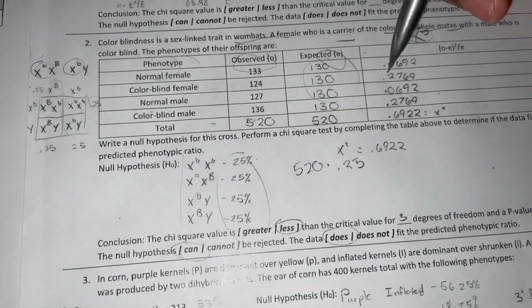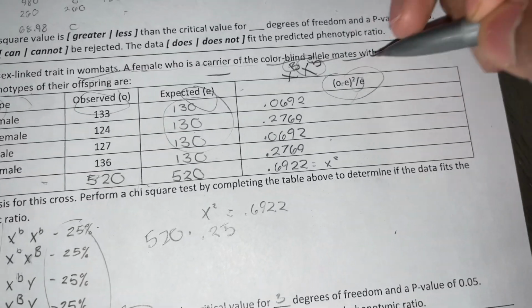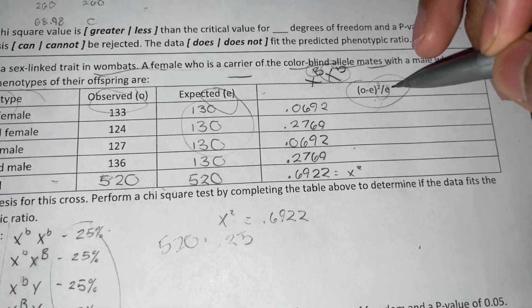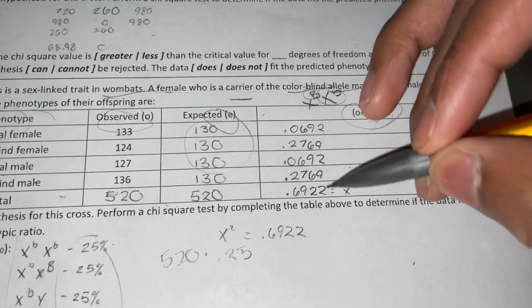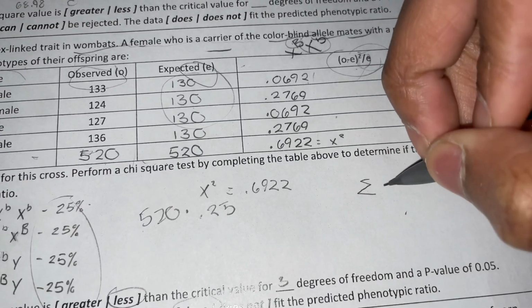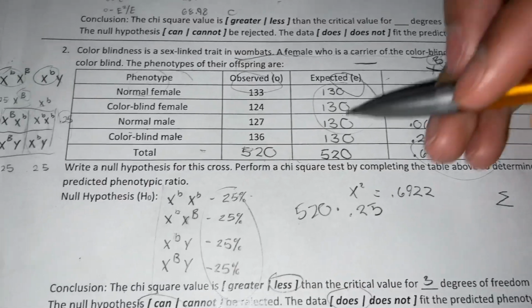So you'll get this number, observed minus expected squared, divided by expected. Your sigma is literally just adding all these numbers up. Your total is this number right here.